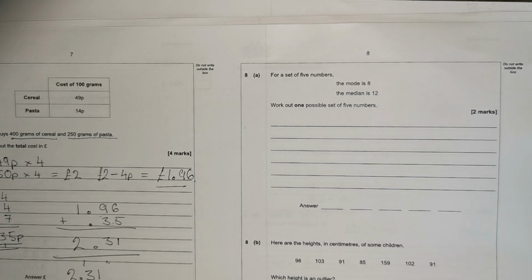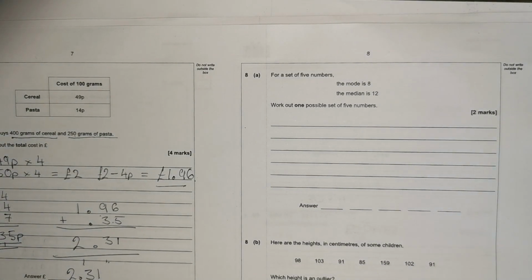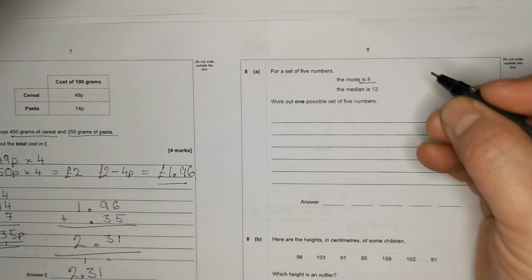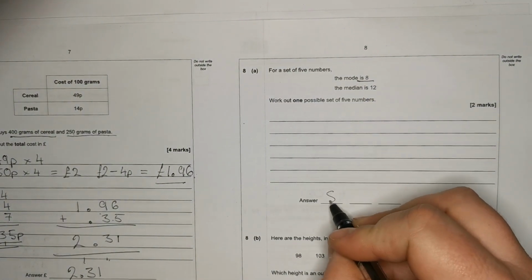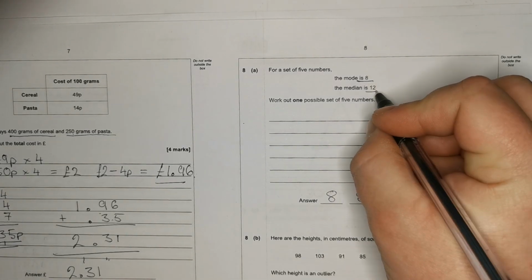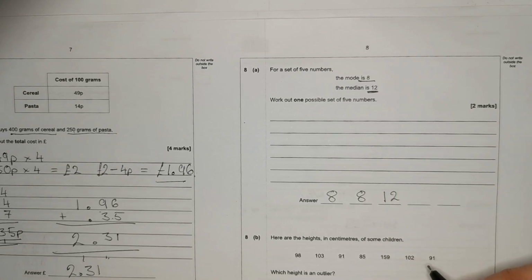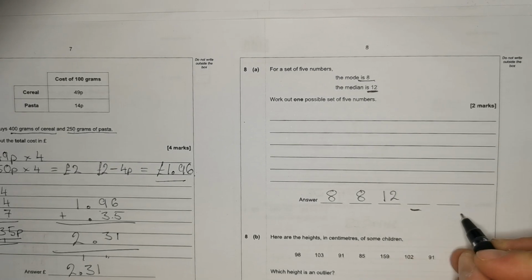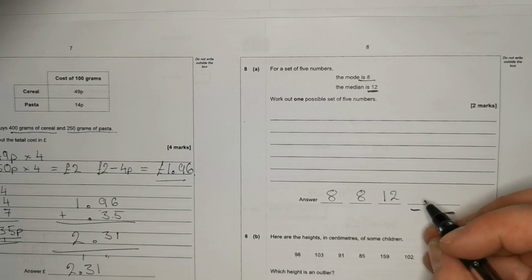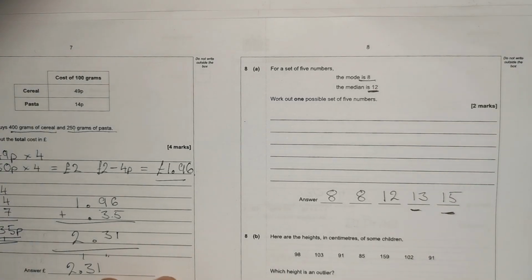Alright, for a set of 5 numbers, the mode is 8, the median is 12. Work out one possible set of the 5 numbers. So if the mode is 8, that's the most common. So let's have 2 of those straight in. The median is 12, so the middle number's 12. So let's put that in the middle. And then as long as these are bigger than 12 and not the same number, I'll be all right. So let's have 13 and 15.